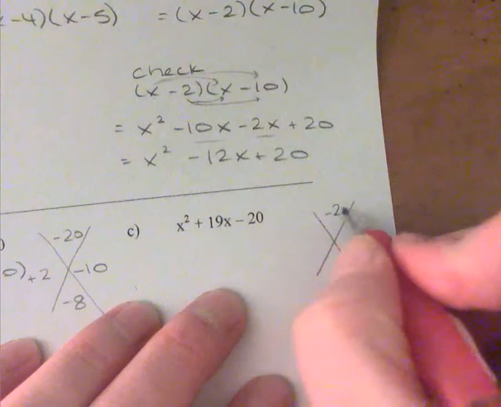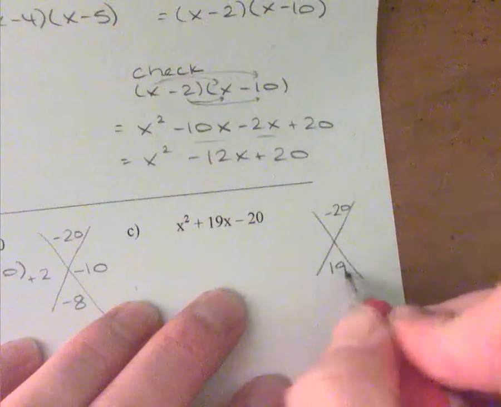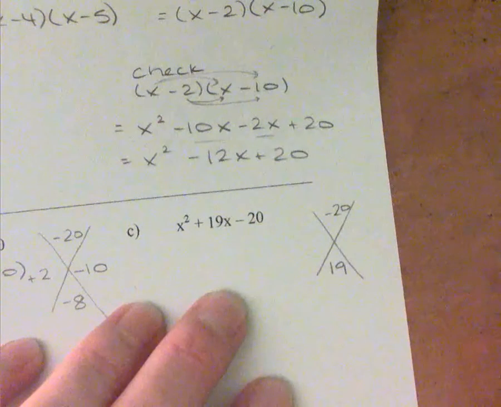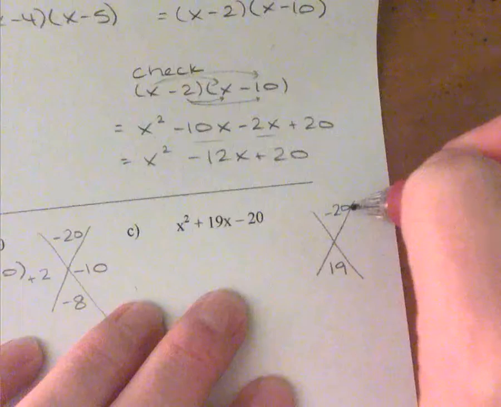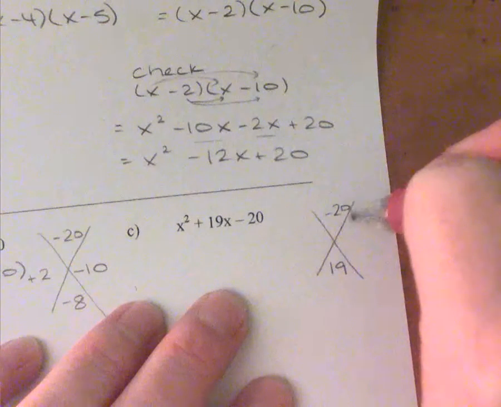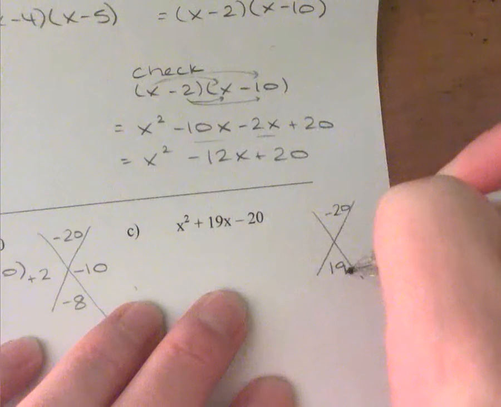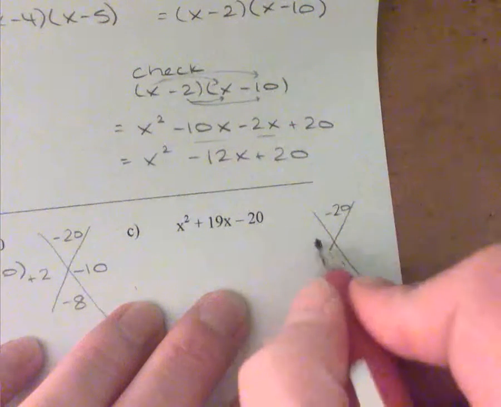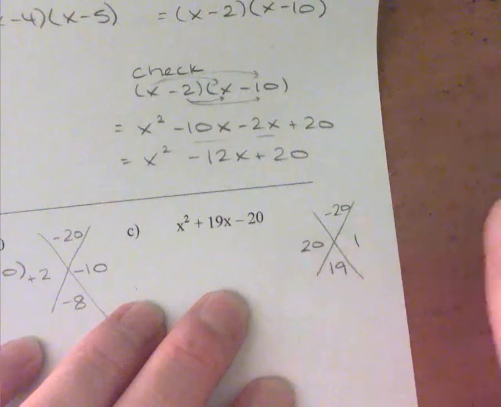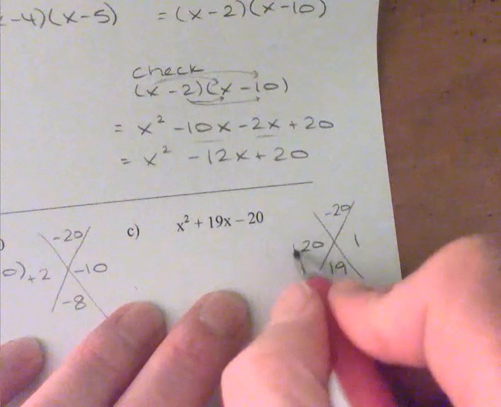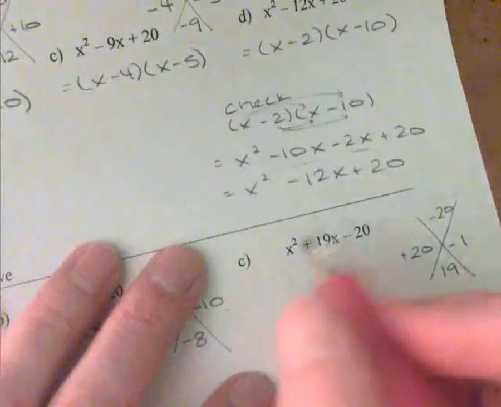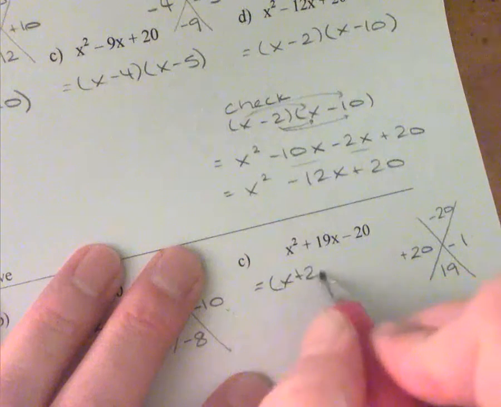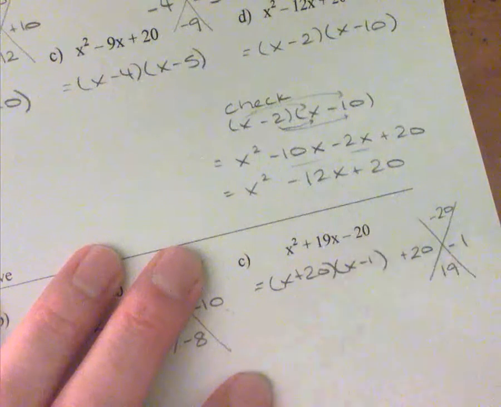I have to multiply to minus 20 and add to 19. So I have 1 and 20, 2 and 10, and 4 and 5. But I need to get to positive 19, so the one that will work will be 1 and 20. 19 is positive, so 20 will be positive, and 1 will be negative. So I'll have x plus 20 and x minus 1.